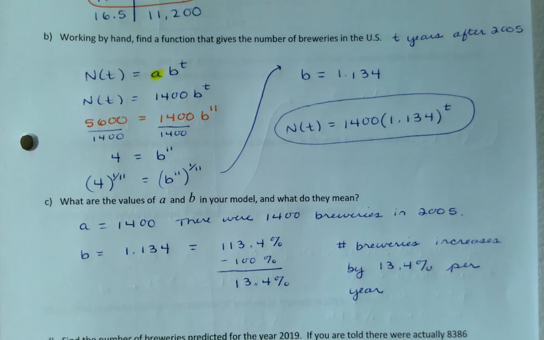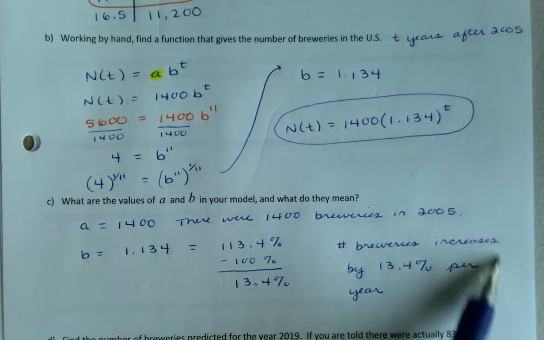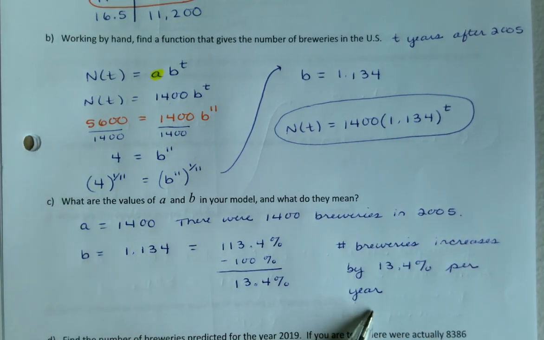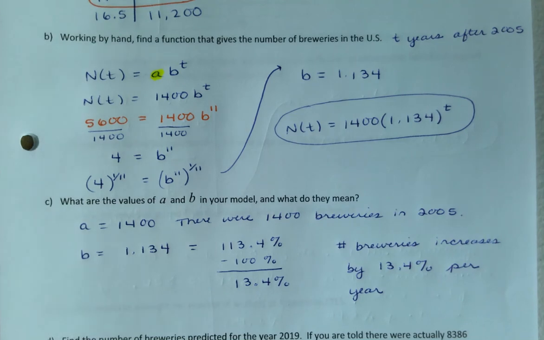And again, just like the slope statements, your rate of change statements should make sense if someone were to read this, even if they hadn't seen the rest of the problem.